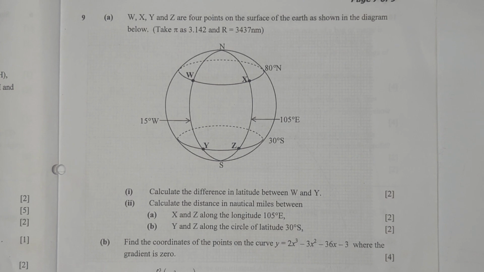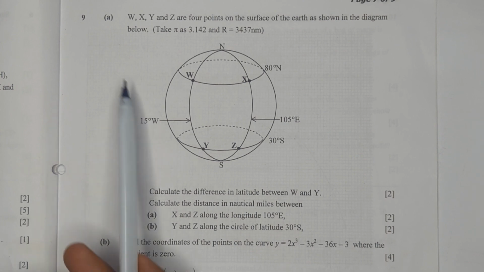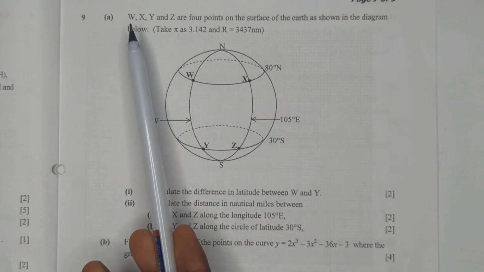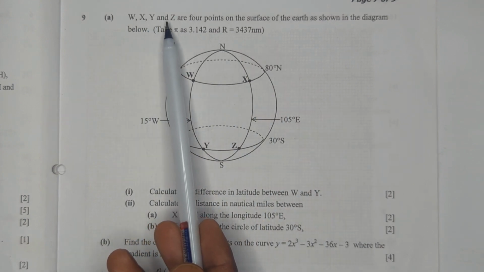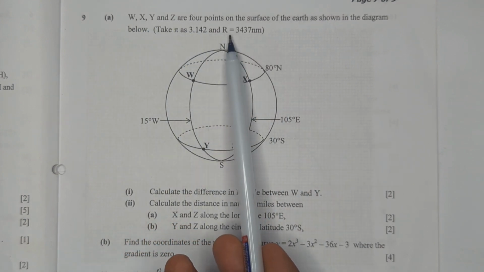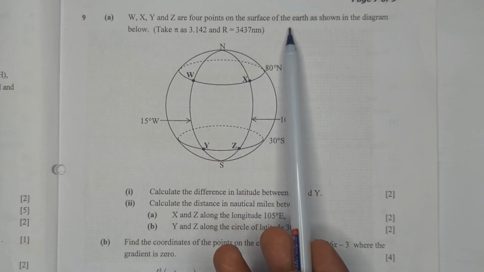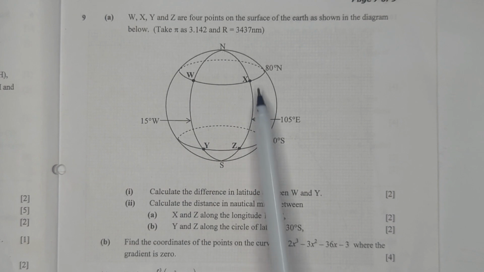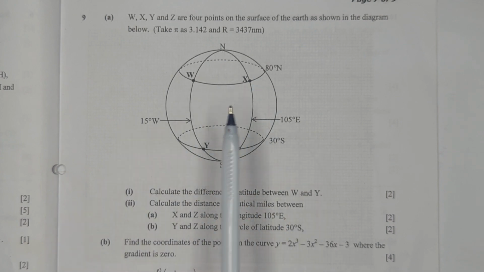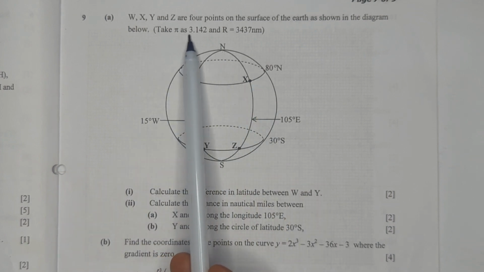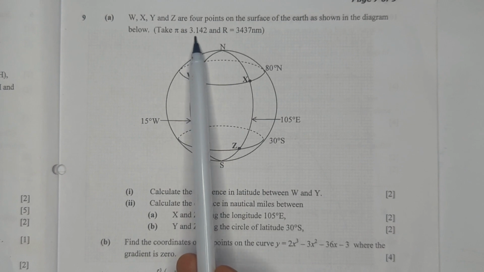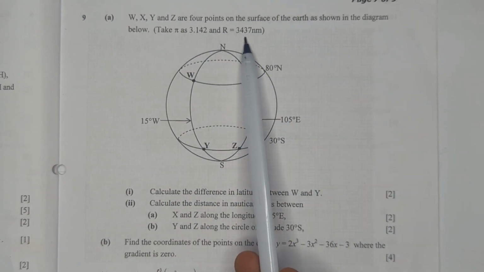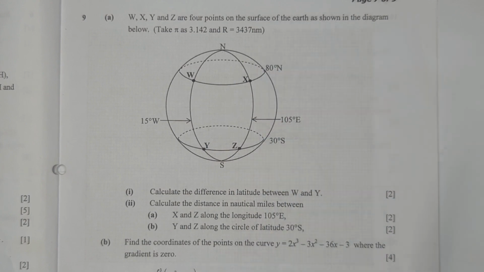This is question 9 from the 2017 paper 2 internal. Question 9a says W, X, Y, and Z are 4 points on the surface of the Earth as shown in the diagram below. This is the diagram. Take pi as 3.142 and the radius as 3437 in Newton meters.